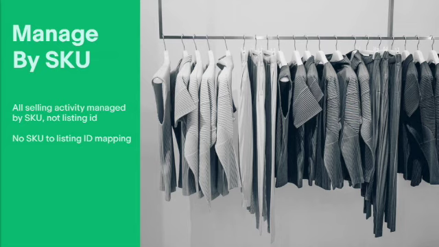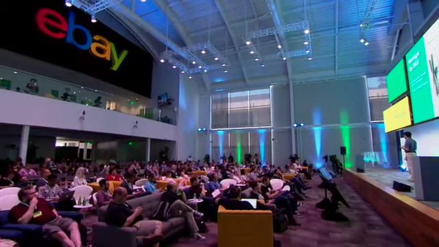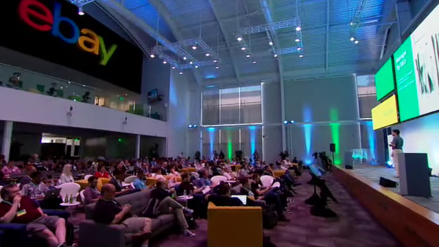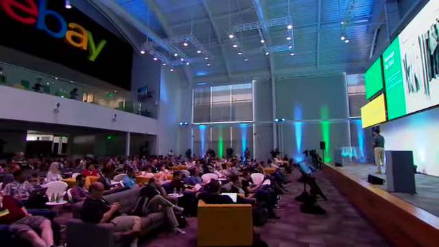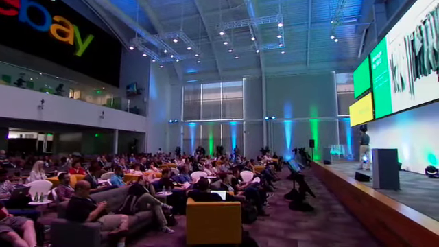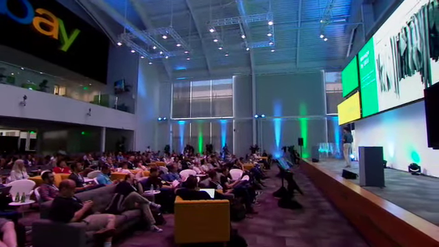For sellers, they have to map their system SKU to a listing ID. If a listing ends, they have to remap the new ID to the SKU that they have. Since on the inventory API and the inventory platform, everything is managed by SKU, you don't have that issue of having to map your SKU to the listing ID, since all interactions are by SKU.